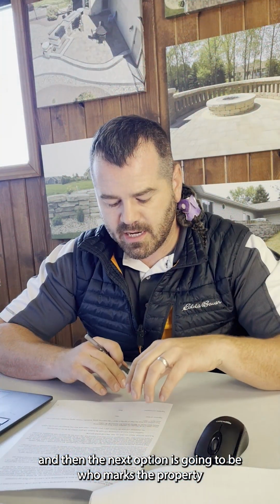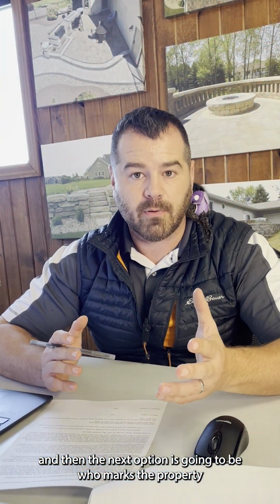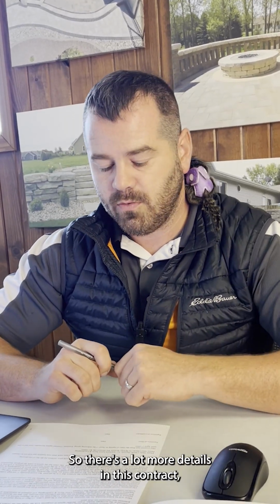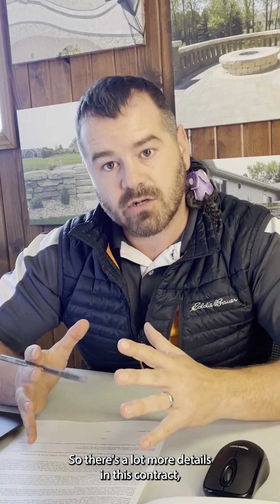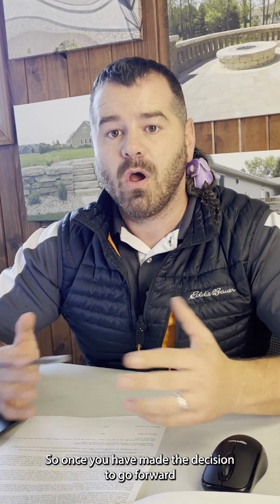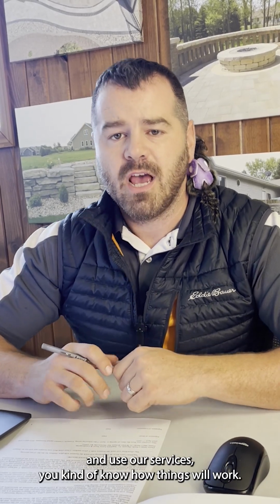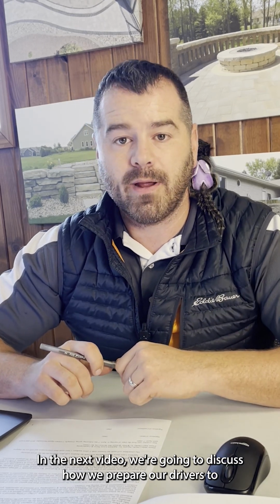And then the next option is who marks the property. Do you want us to go through and put all the snow stakes on the property and mark it? Or is that something that you want to do? There are a lot more details in this contract, but that summarizes everything. So once you have made the decision to go forward and use our services, you know how things will work. In the next video, we're going to discuss how we prepare our drivers to understand your property.